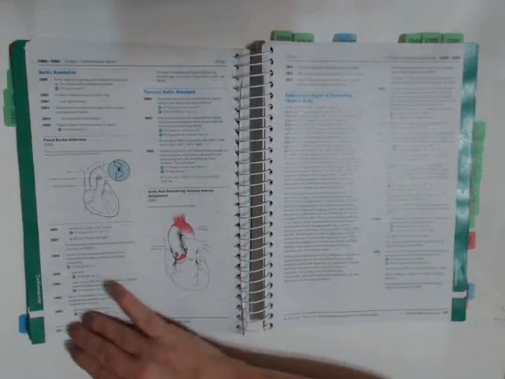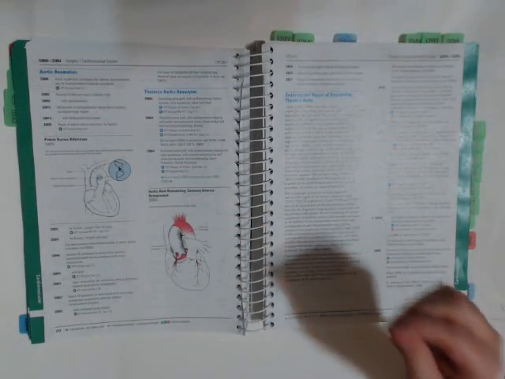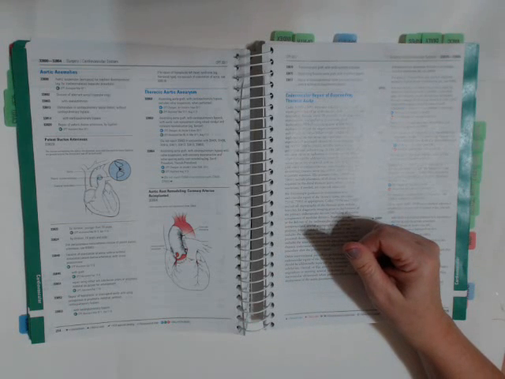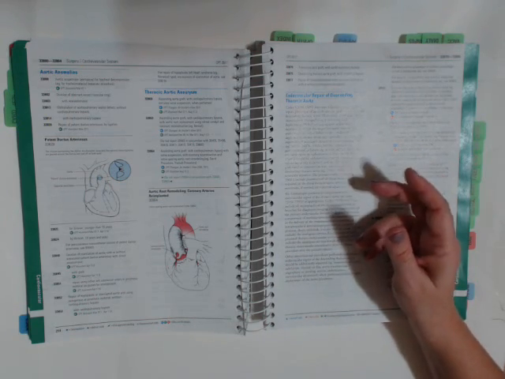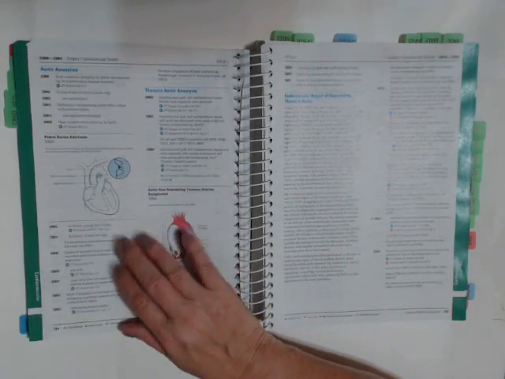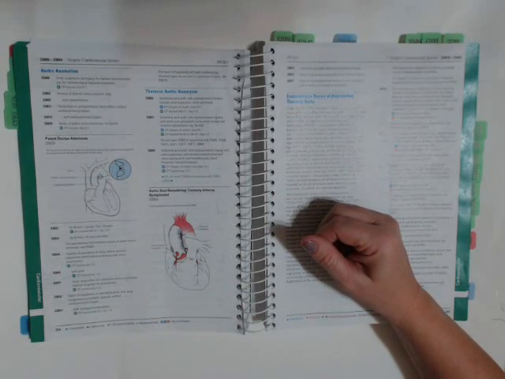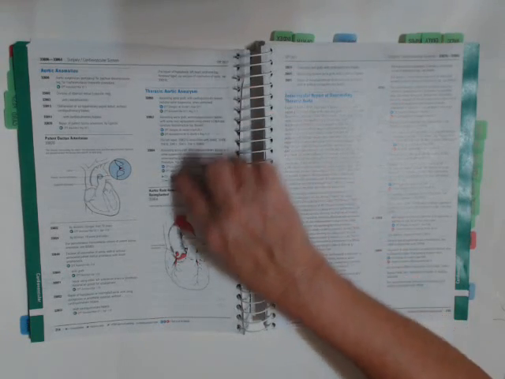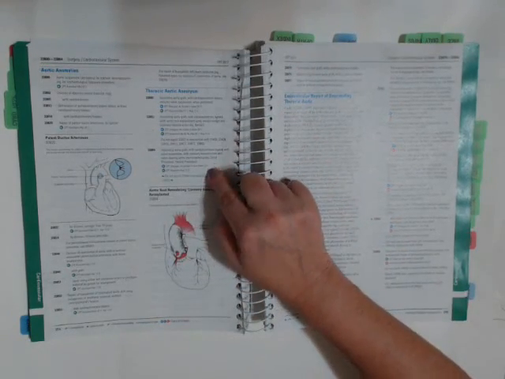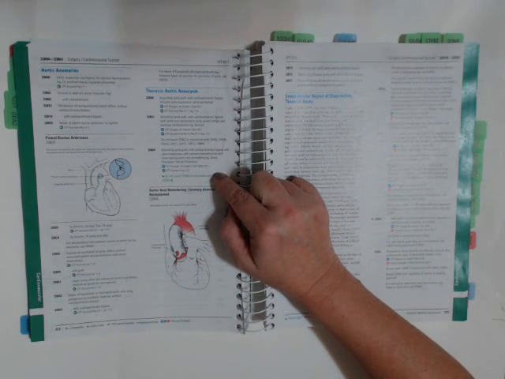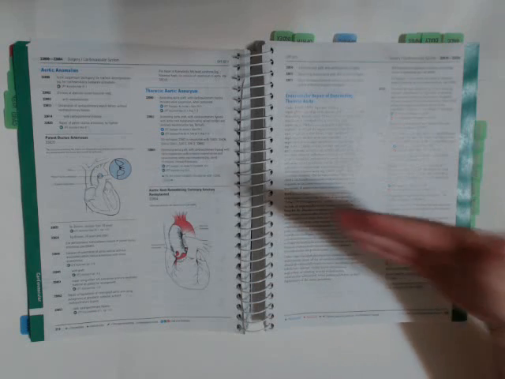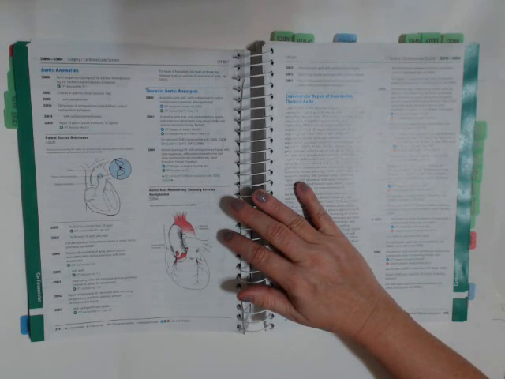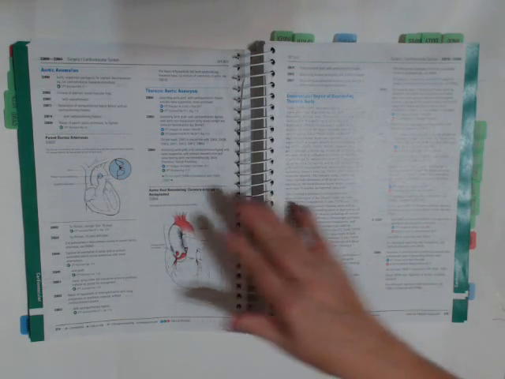Different aortic anomalies. So again, if you are reading your scenario and you've identified that it's an aortic anomaly or a cardiac anomaly, you know within a few pages where to go for that. Your thoracic aortic aneurysms, these would not be the abdominal. Those, depending on where they are on the aorta, maybe in a different place, those AAAs. But these are thoracic.